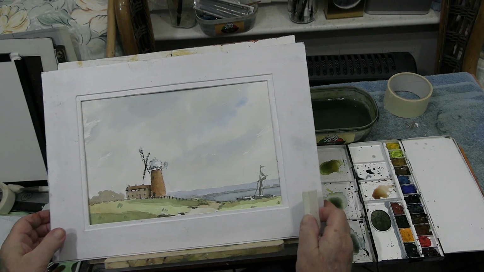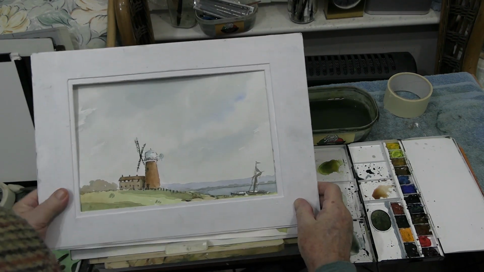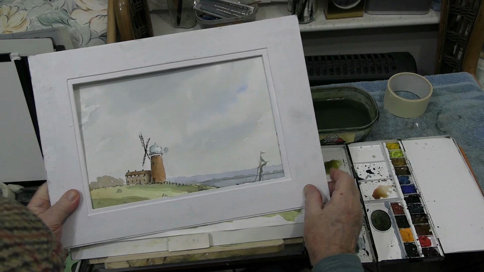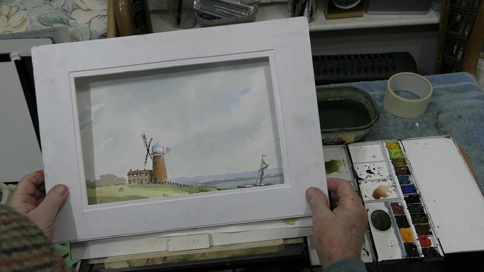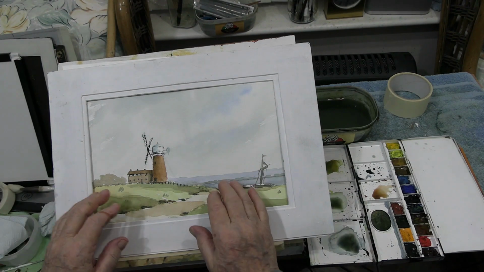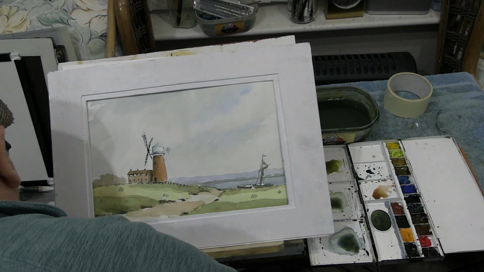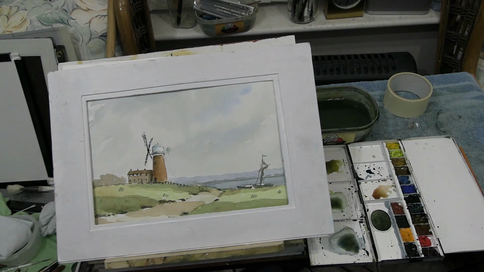I don't know what paint works well. Let's see, I'll get a piece of tape. Oh, yes.